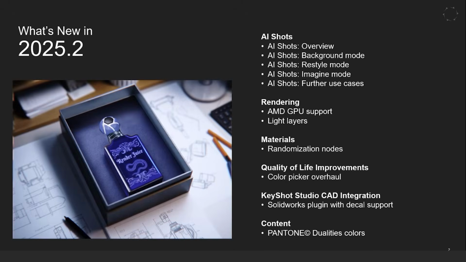And this is a quick overview of what else is new in .2. The bulk of it revolves around AI Shots, but there's some other pretty significant updates you can find on our YouTube page, mostly around lighting, some SolidWorks plugin updates, but it is a very, very significant update.